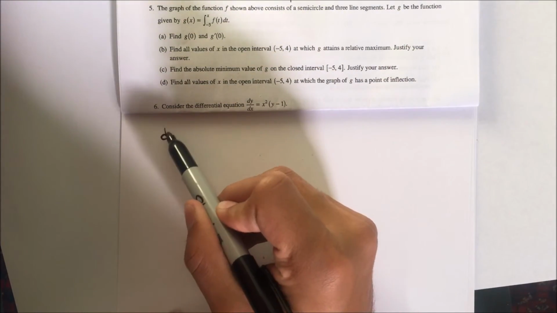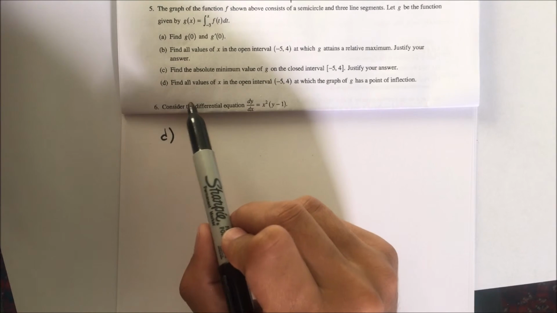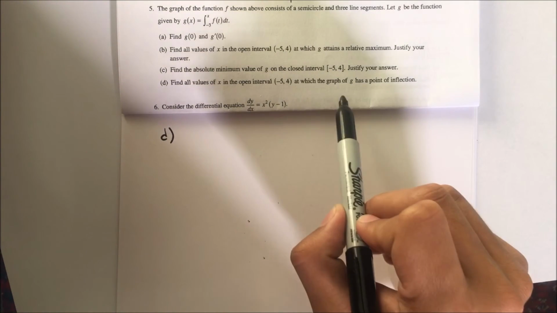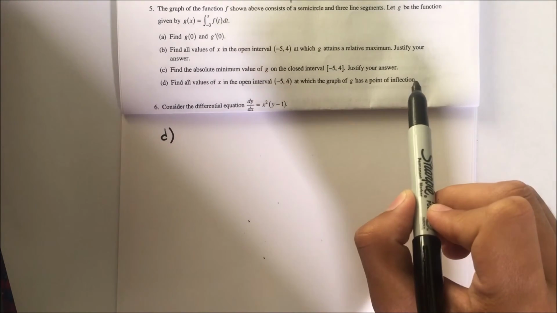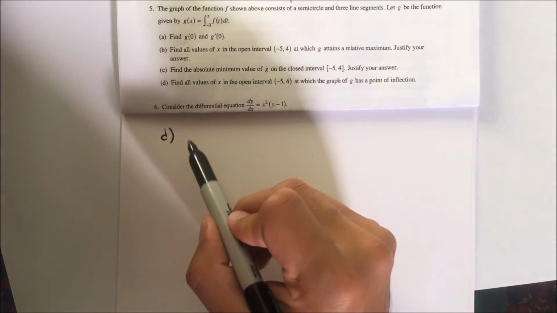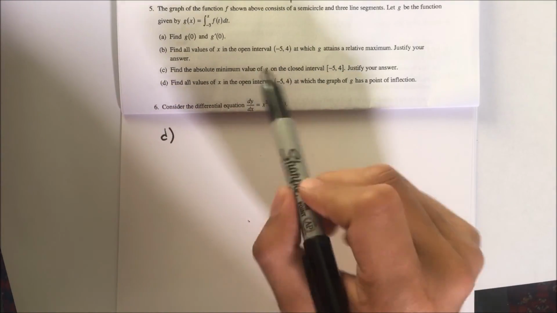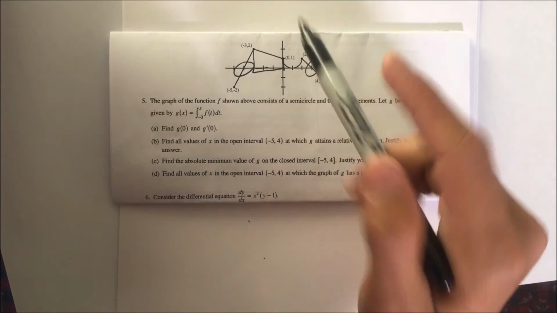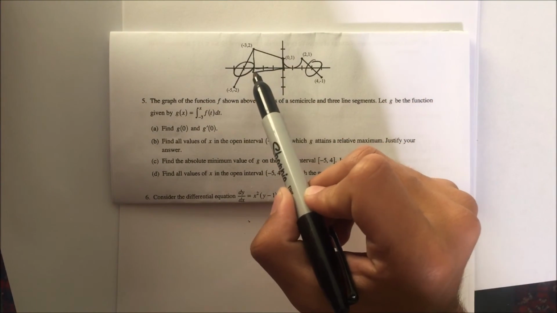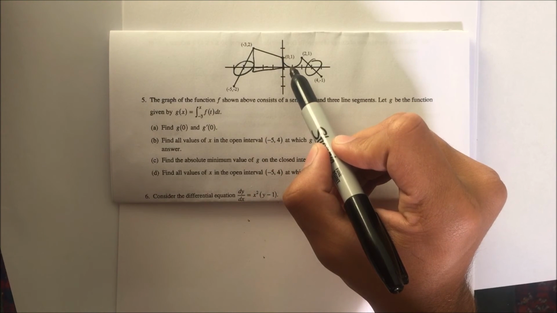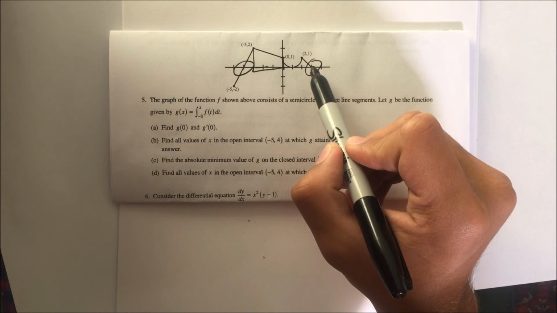So now part D is asking find all values of x in the open interval of -5 to 4 at which the graph of g has a point of inflection. And the point of inflection is where the graph crosses the x-axis. And looking back at the graph, there are only 3 places where this happens. Here at -3, here at 1, and 2.